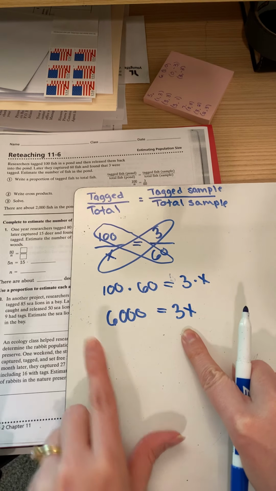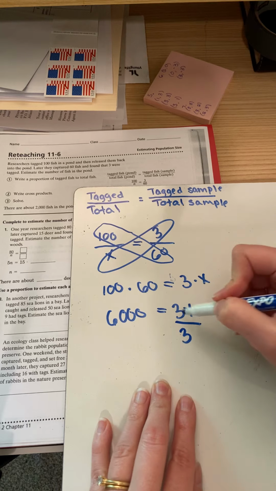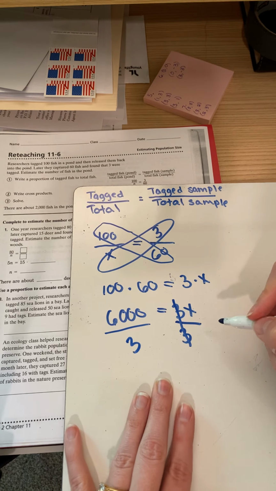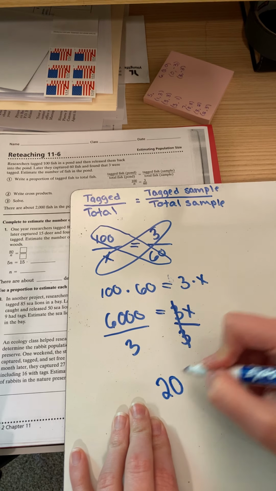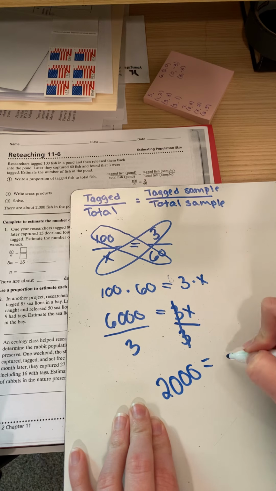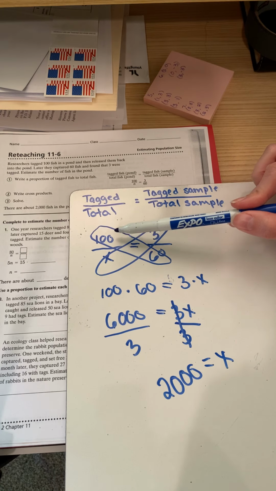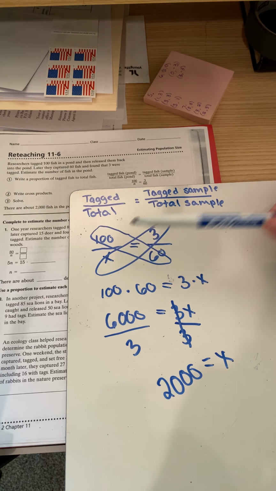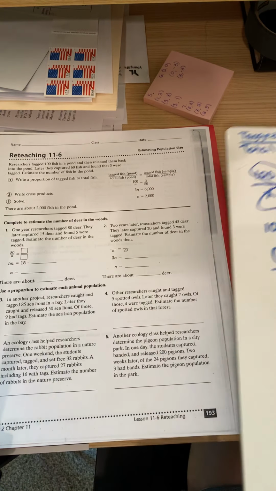We want to get x by itself, so we're going to have to divide out our 3 to be able to isolate our x. Our 3 cancels out. What is 6,000 divided by 3? 6,000 divided by 3 is 2,000. So 2,000 equals x. That means we can assume while they originally caught 100 fish and tagged them, the total of fish in this particular pond is around 2,000. So there are about 2,000 fish in the pond.